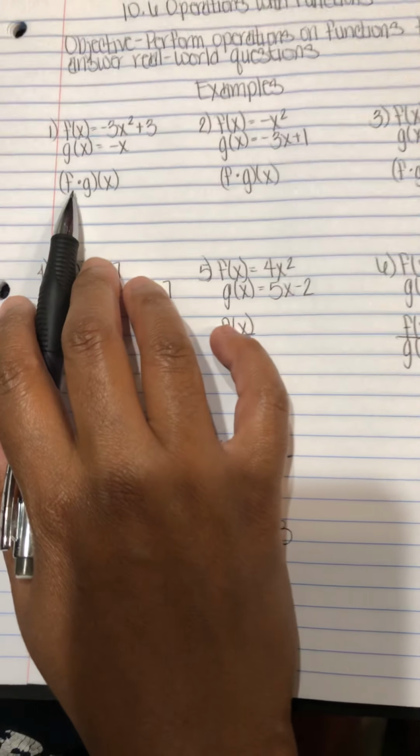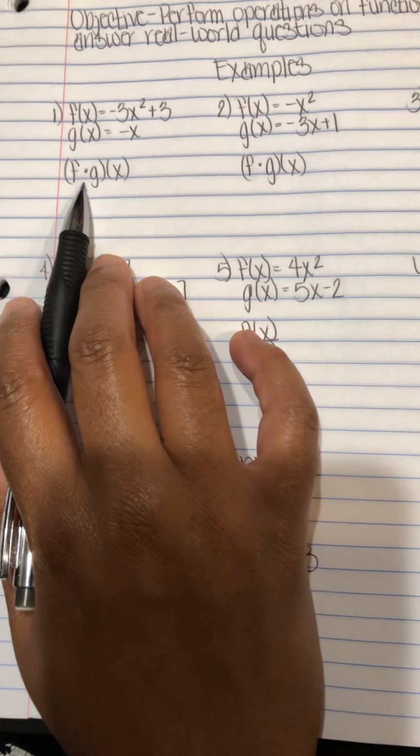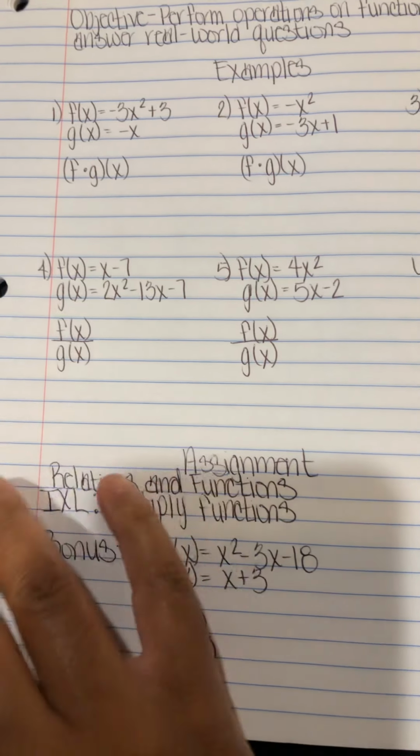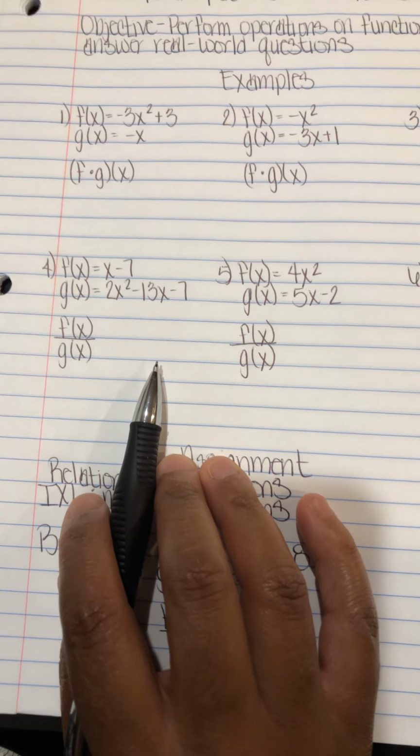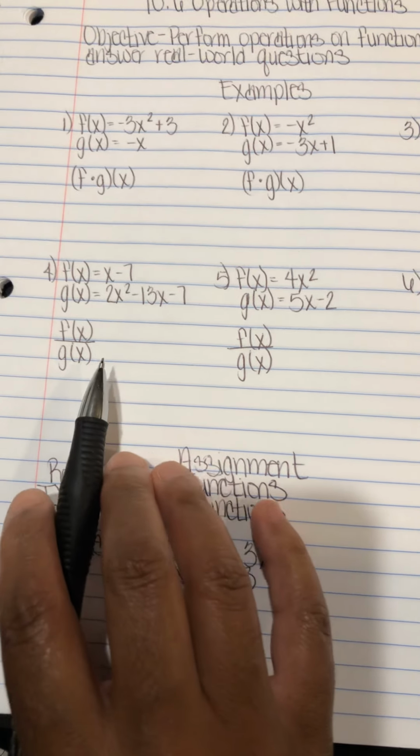For this one, now we're going to be talking about multiplying and dividing. Now it works the same exact way. The only thing that's different is that now you're going to be doing a different function.